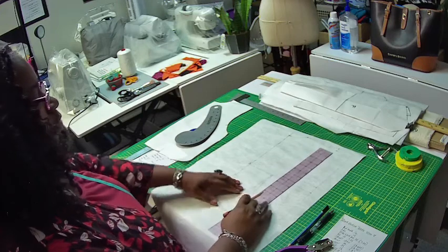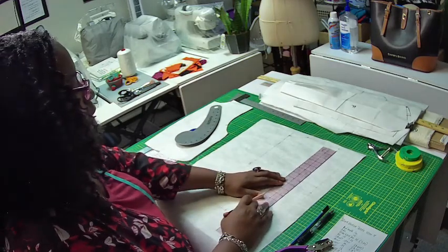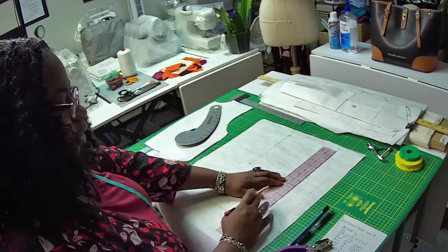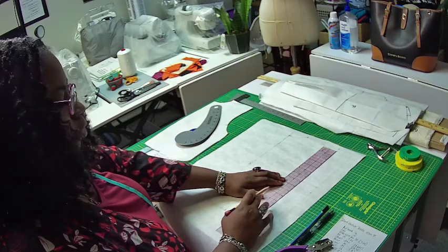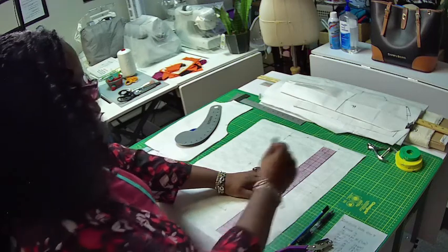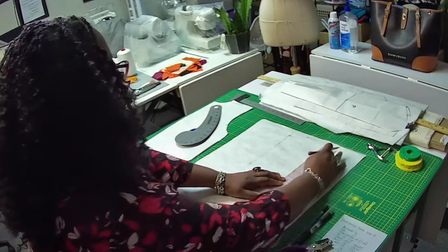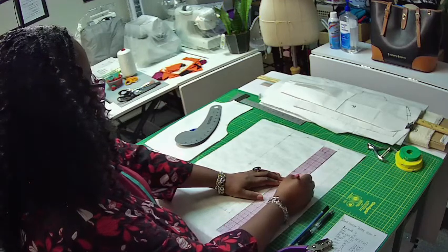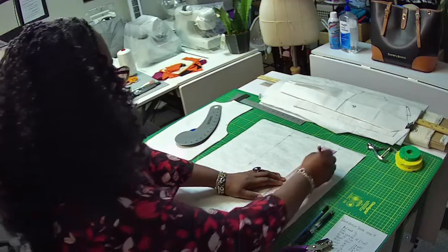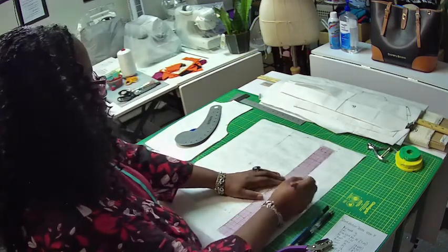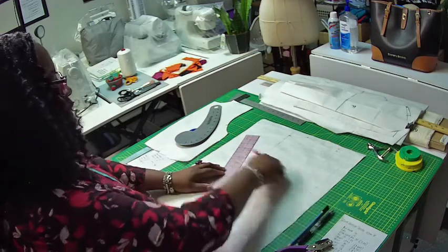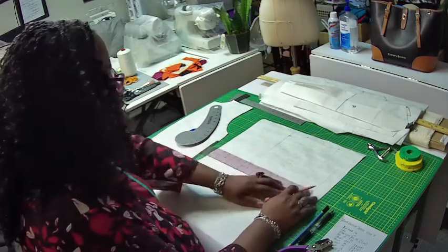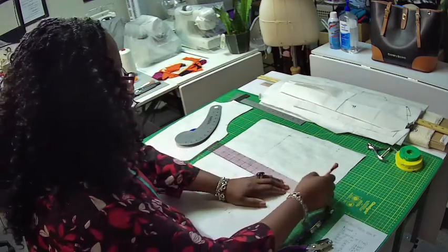When we do the back, we don't have to do that, so we just square a line down that is half of the shoulder width, which in this case is 7 inches, and we're going to add 1/4 inch ease. So we've got 1, 2, 3, 4, 5, 6, 7, and then here's the 1/4 of an inch here. We're a little bit below where our upper chest would be. Now we're going to square a line out at that point to the side seam.